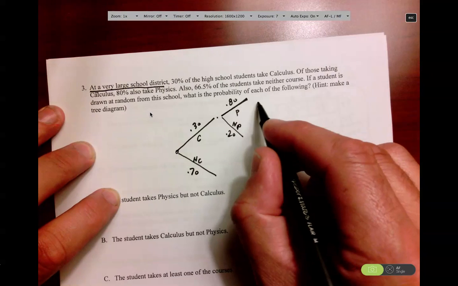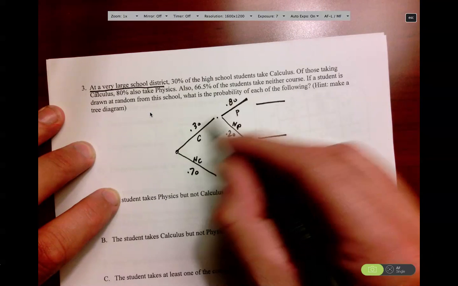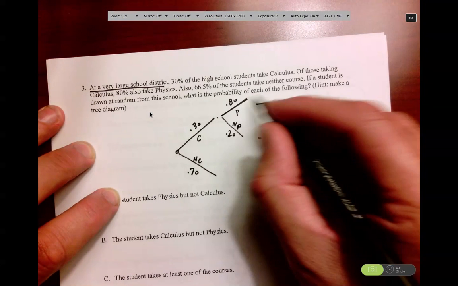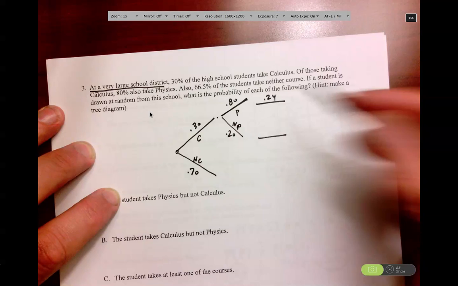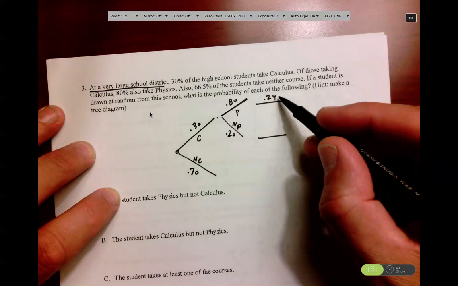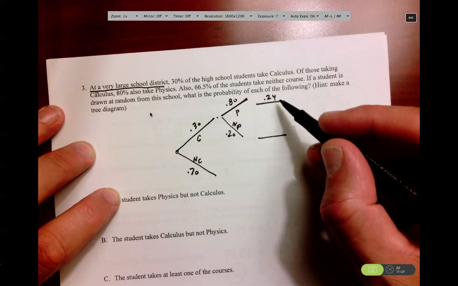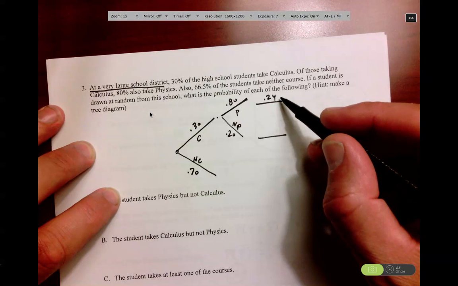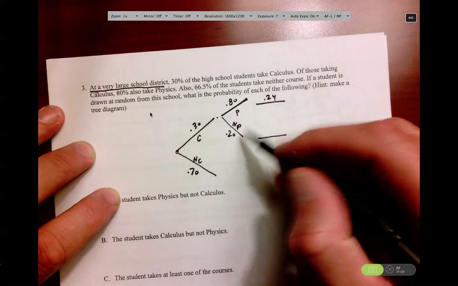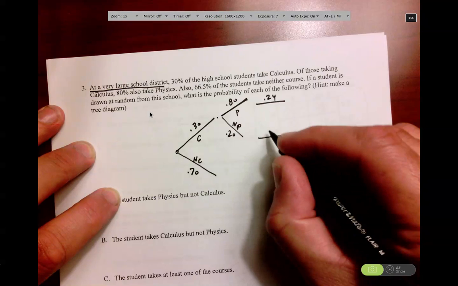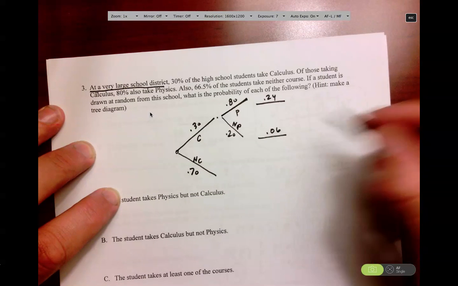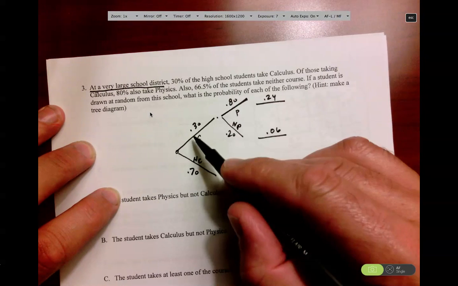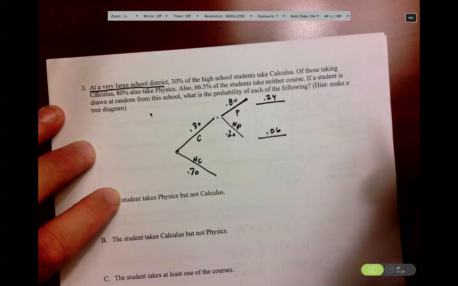So if we look at multiplying along these branches, 30% times 80% is going to give me 24%. That 24% represents the kids that take both classes. Okay, if I multiply across here, we're going to get 20% times 30%, that's 0.06. 6% of the students take calculus, but they don't take physics.